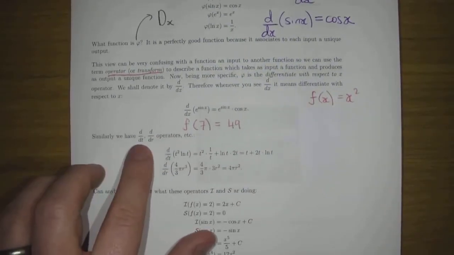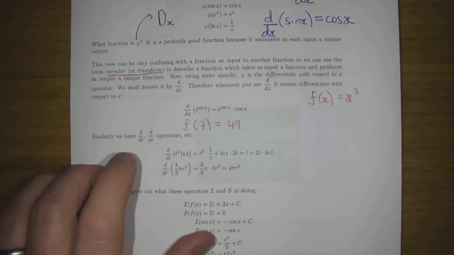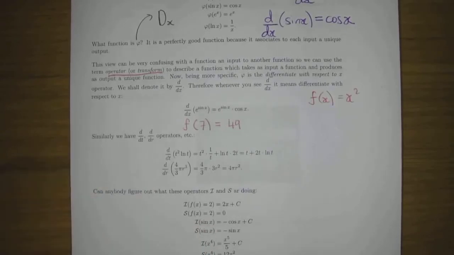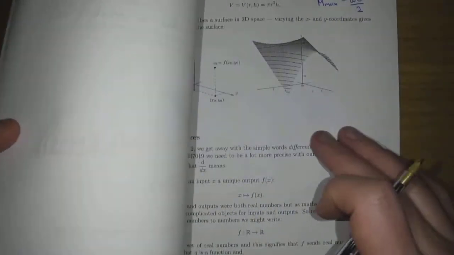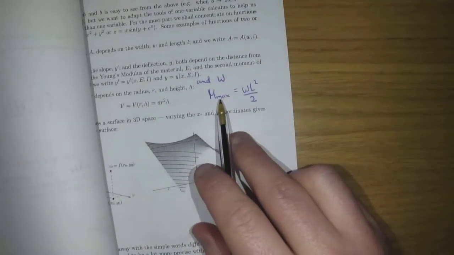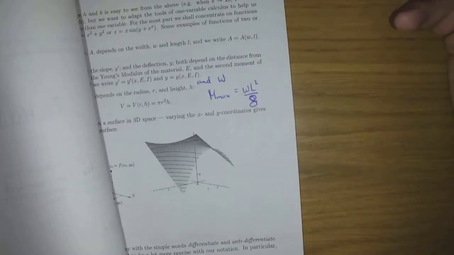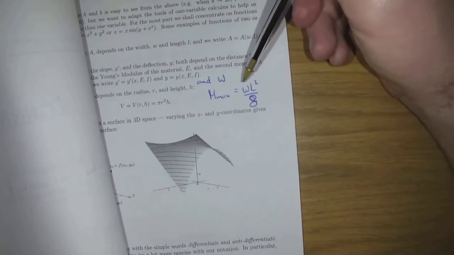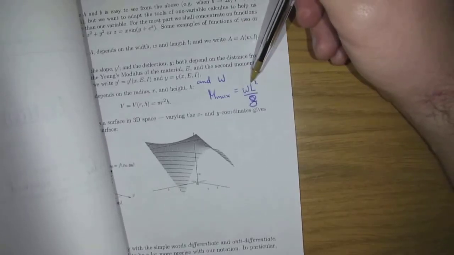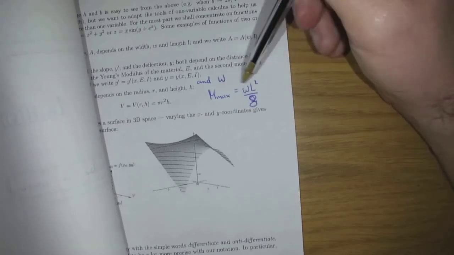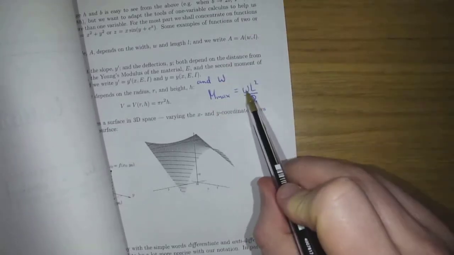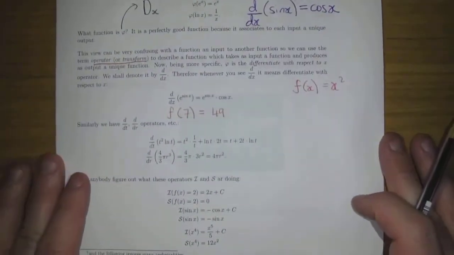Similarly, you have the differentiate with respect to t operator, the differentiate with respect to r operator, and when you've got multiple variables, so for example here, for the maximum bending moment, I think this should be 8 actually, shouldn't it? Of a simply supported beam, when the constant load is W and the beam length is L, you can differentiate this with respect to W and L. These are the two variables.